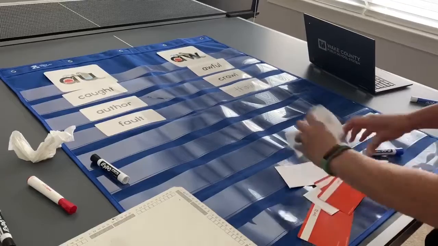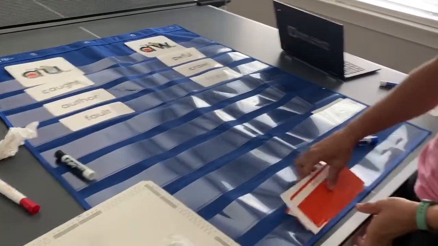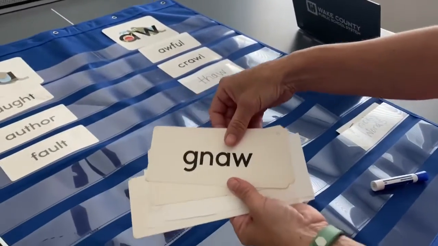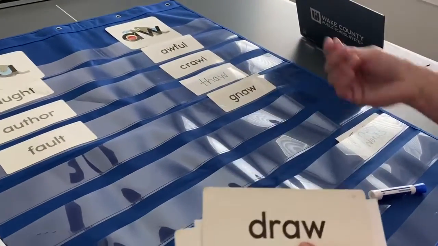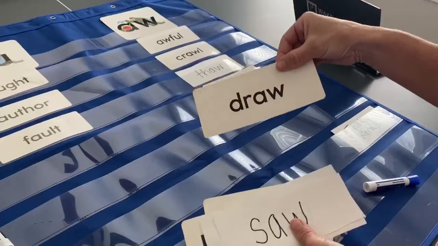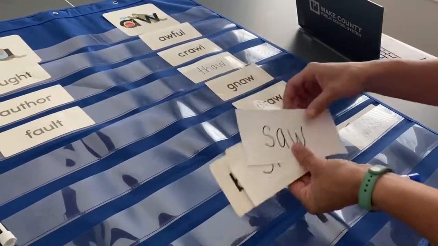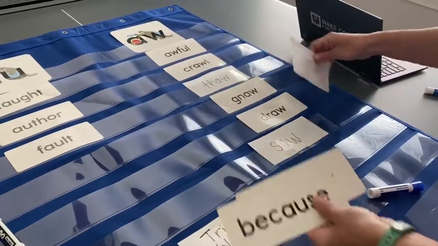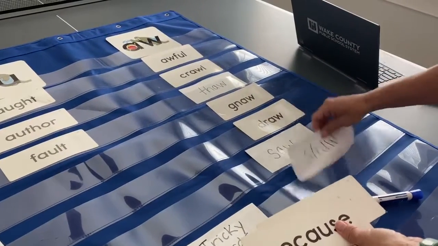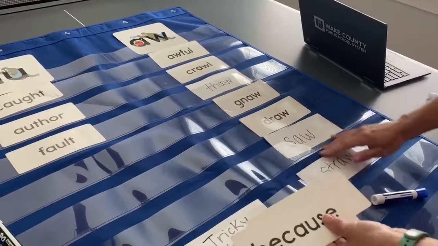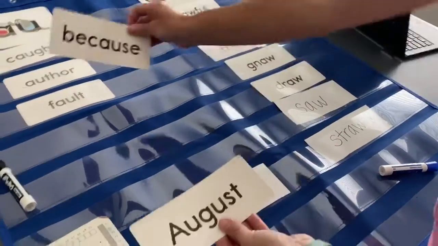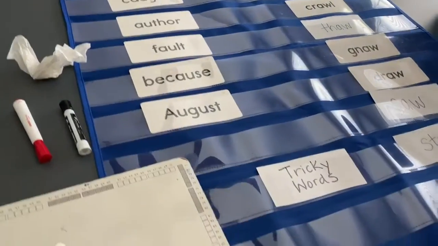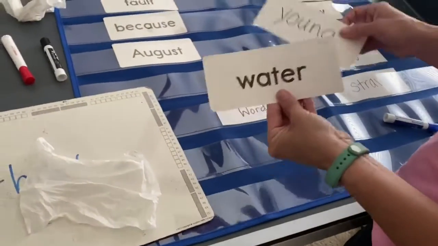All right, and some other words that we're going to have this week are gnaw. Notice there's a silent G there. Gnaw, like the mouse is gnawing on the cheese. Draw. Saw. Straw. And then the AU, because, and August. Our tricky words this week are young and water.